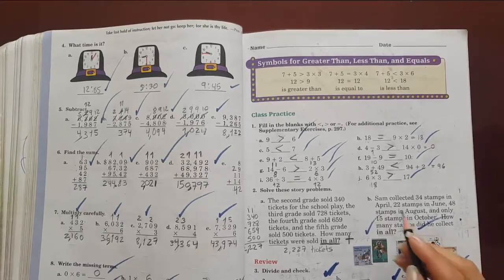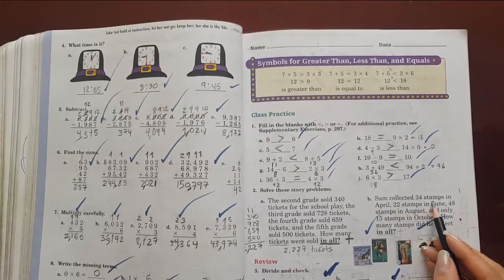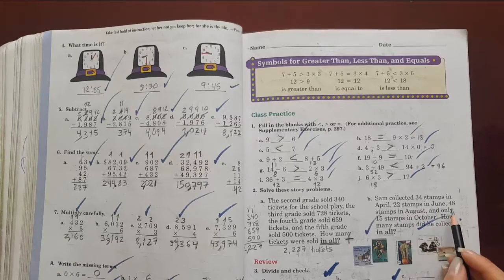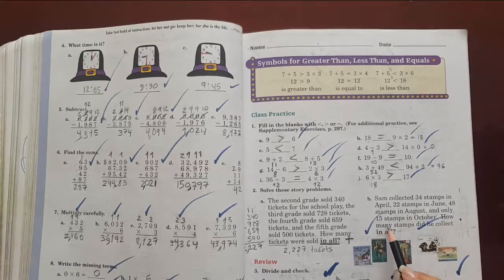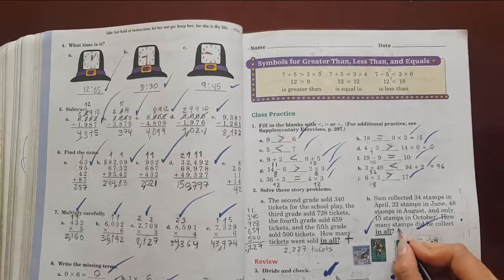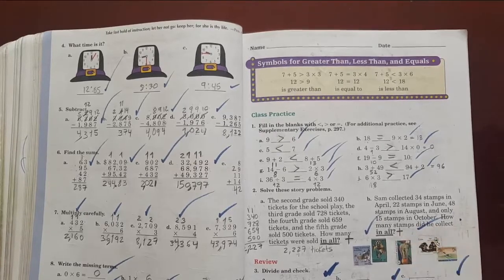In letter B, we says, Sam collect 34 stamps in April, 22 stamps in June, 48 stamps in August, and only 15 stamps in October. How many stamps did he collect in all? Again, we have here in all. So what do we have to do? Add. But what are we going to add?